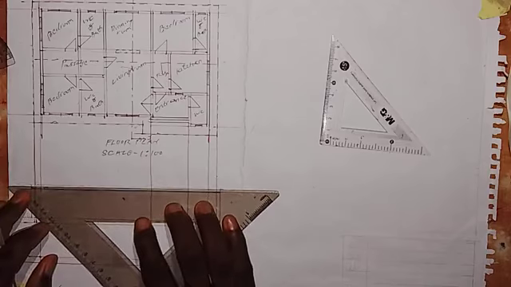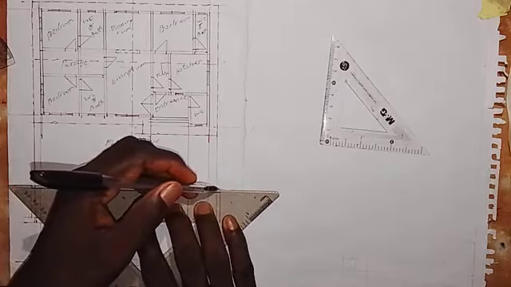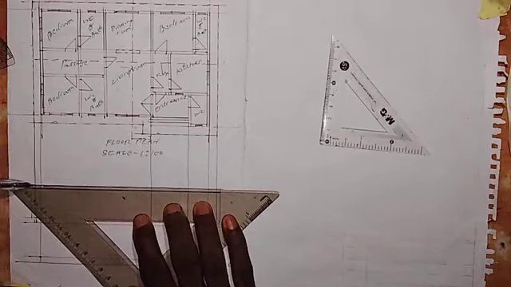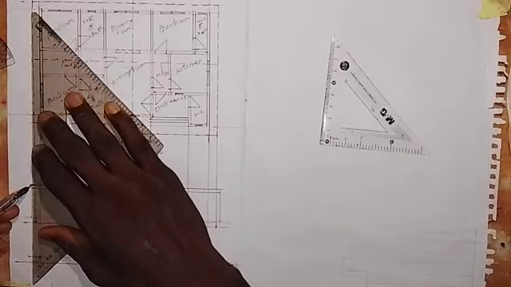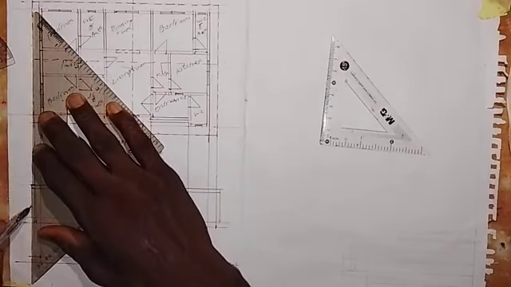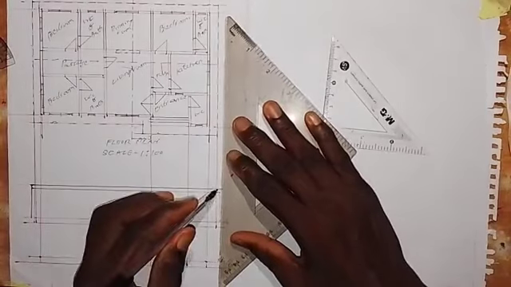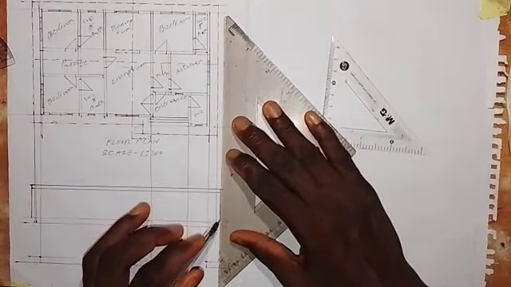Okay, so let's complete the roof as we have it here. We need to make this line a thick line from here to here. Then this line here, make it a thick line from here to this point. Then I'll come to this side and also make this line a thick line from here to here.